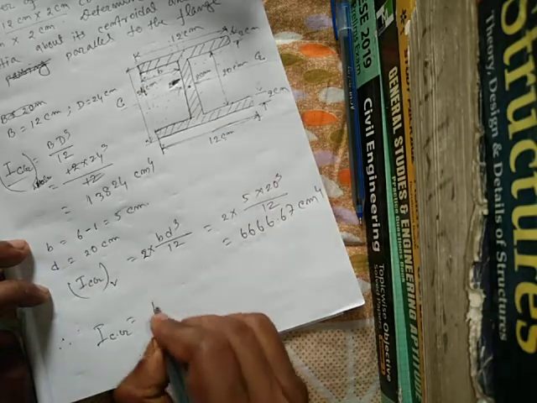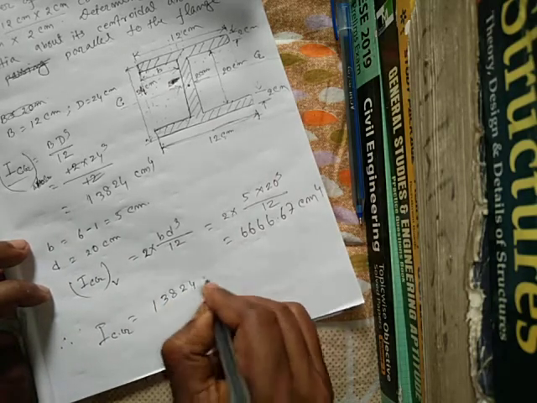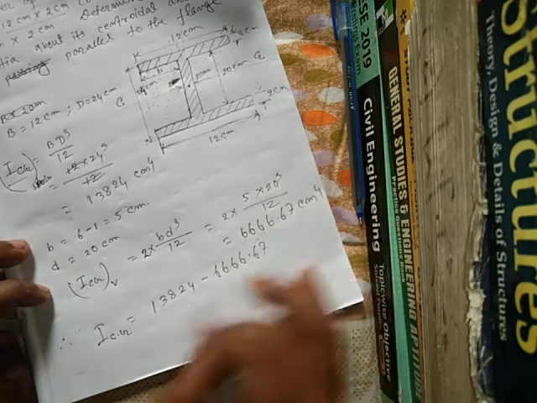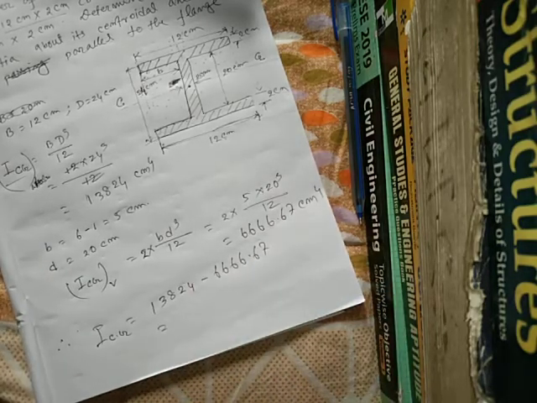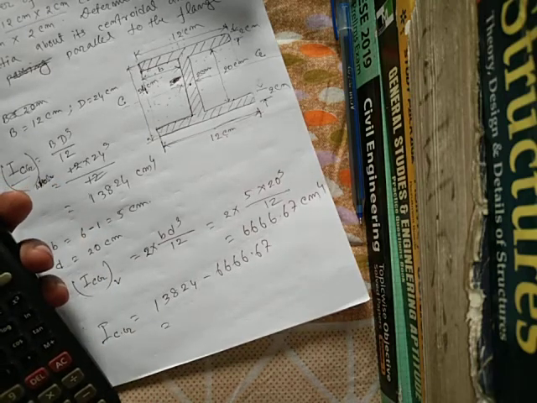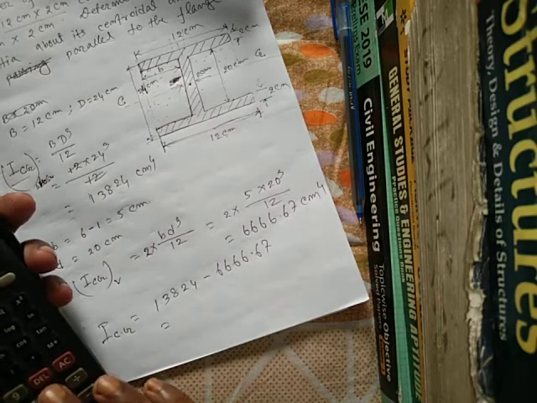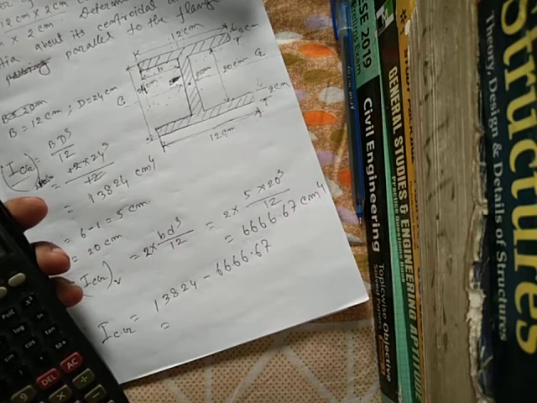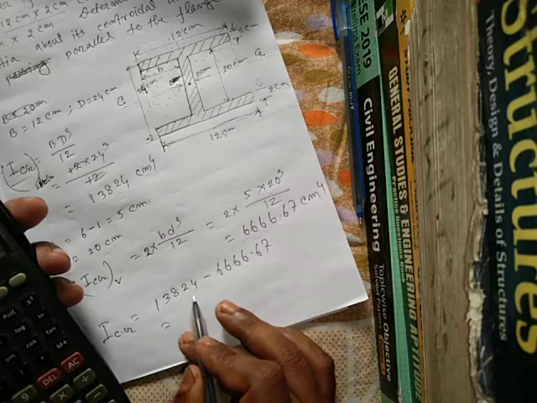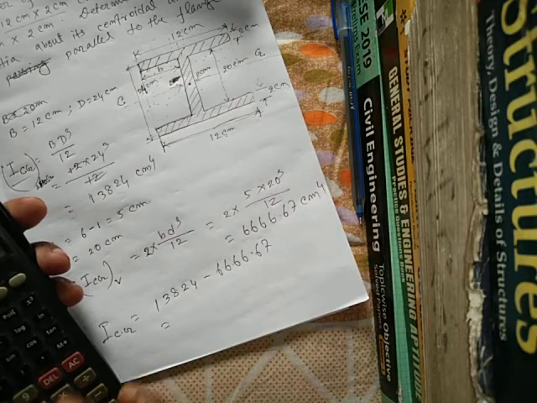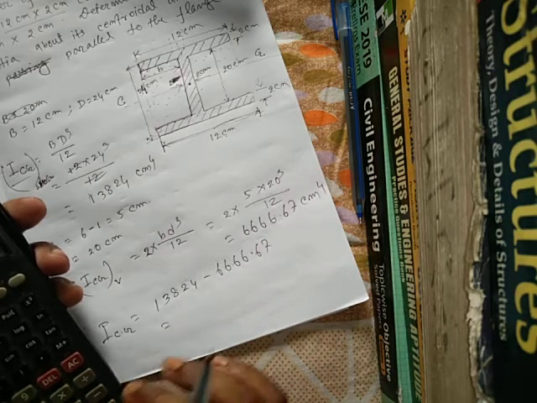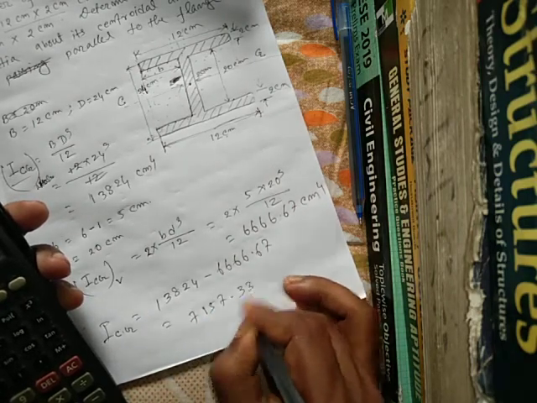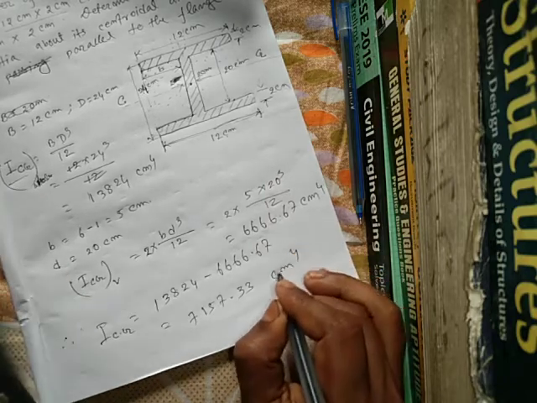So 13824 minus 666.67 is equal to 7157.33 centimeter to the power 4.